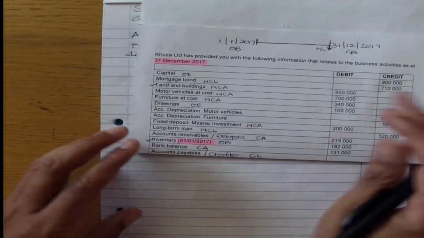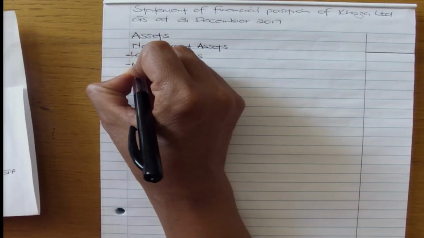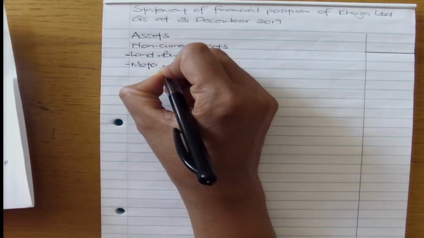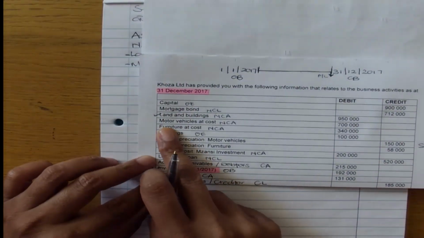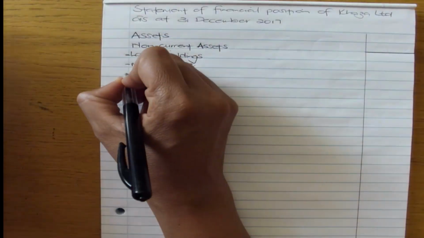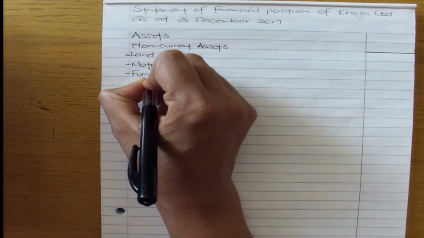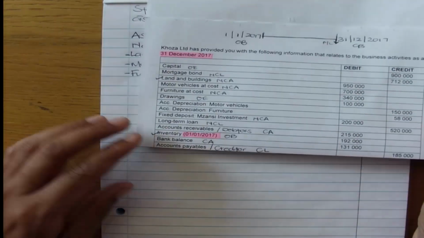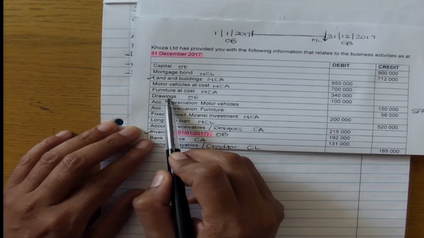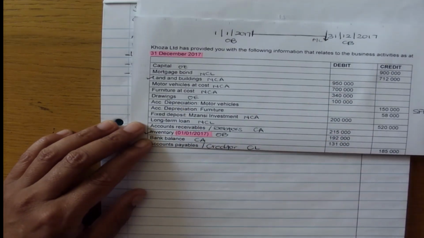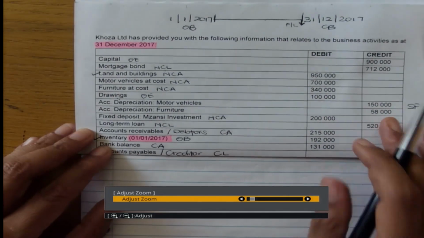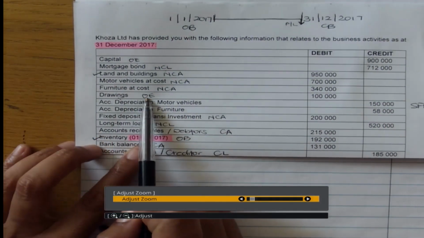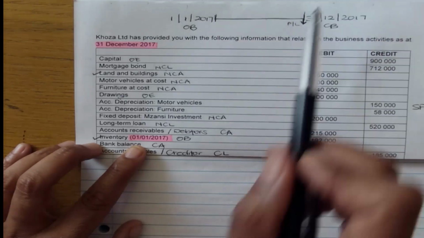Then we have motor vehicle, and then we have furniture. Then we have drawings as owner's equity. Let's make this a bit bigger, even though you do have the question in front of you. Accumulated depreciation we're also going to use here.